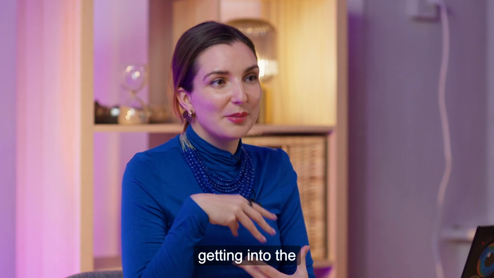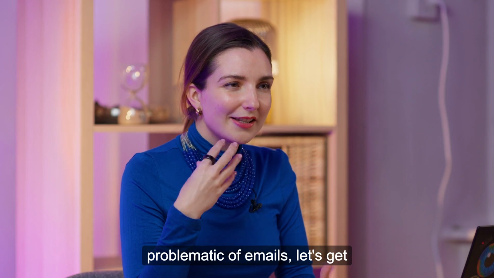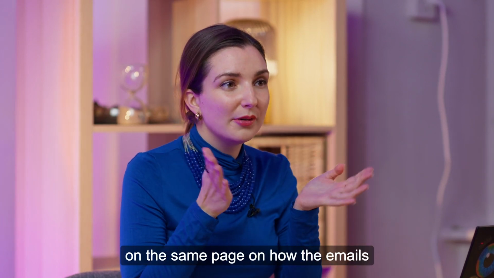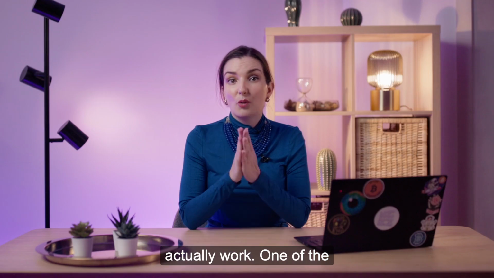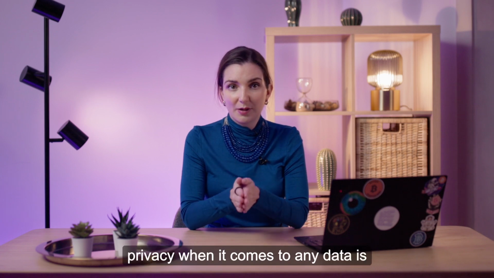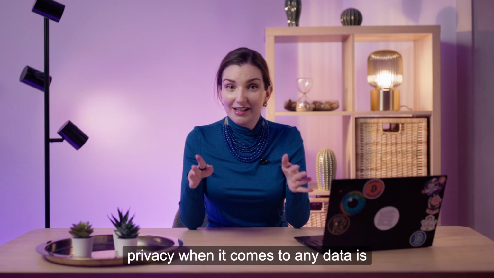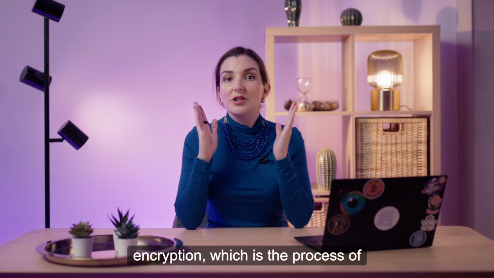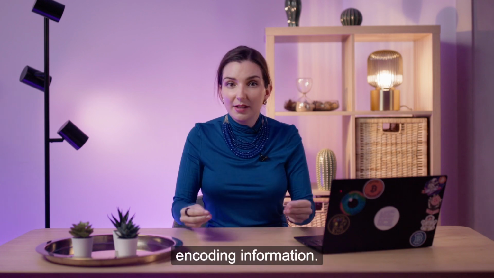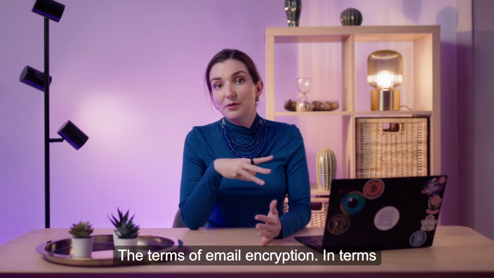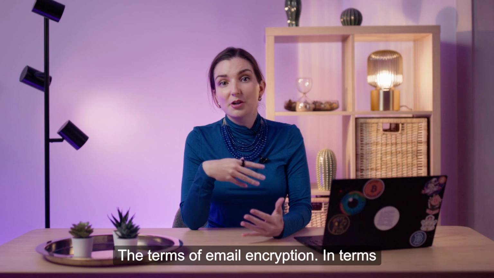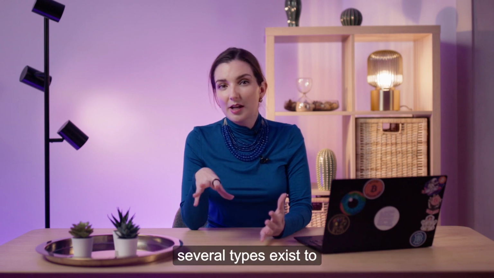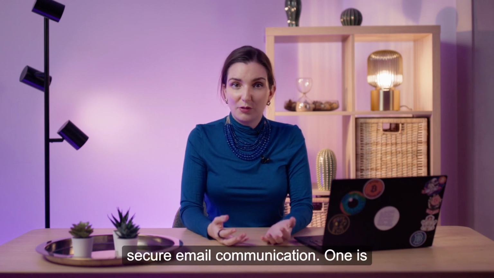Before getting into the problematic of emails, let's get on the same page on how the emails actually work. One of the most important aspects of privacy when it comes to any data is encryption, which is the process of encoding information. In terms of email encryption, several types exist to secure email communication.